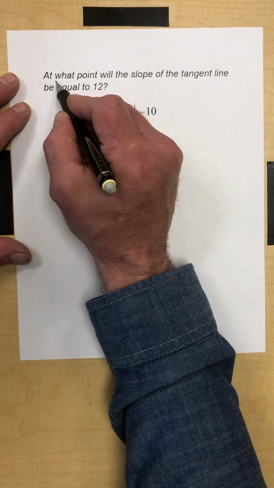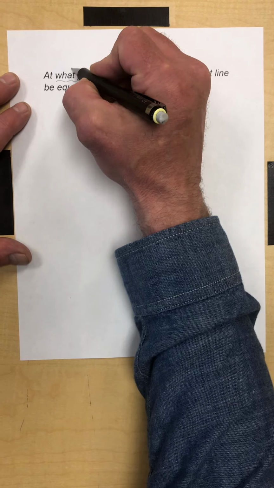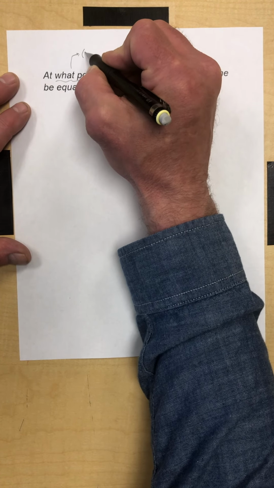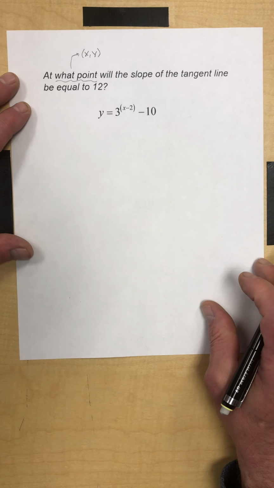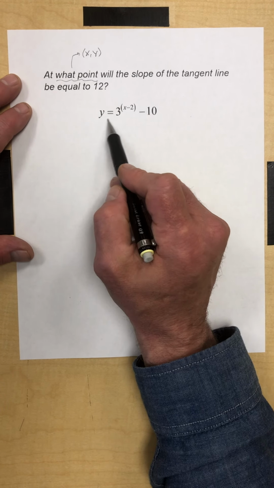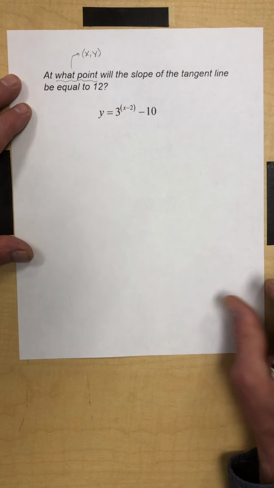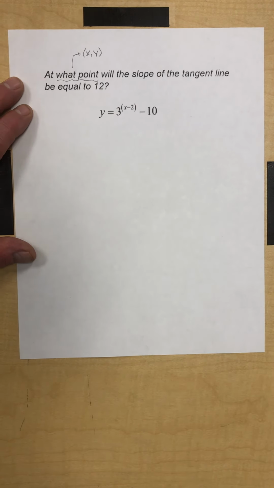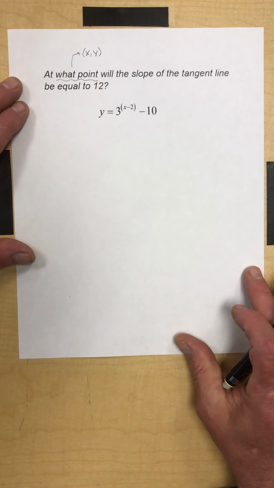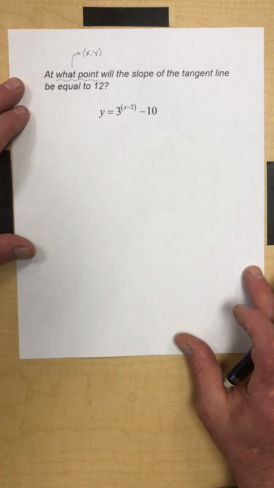So again, we're looking for what point, okay? That means we're definitely looking for an x-coordinate and a y-coordinate. So we want to know when the slope of the tangent line to this function will be equal to 12. We know if we take the derivative, that gives us a function that supplies us with the slope of the tangent line.